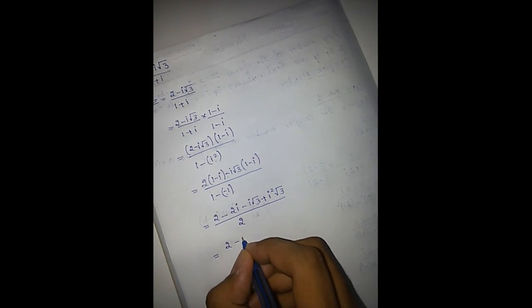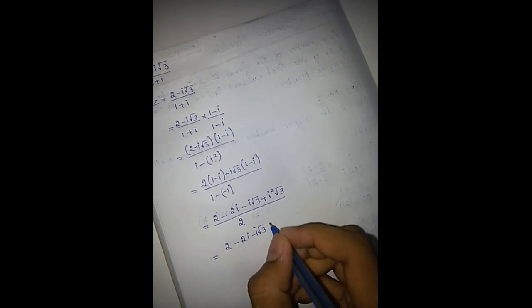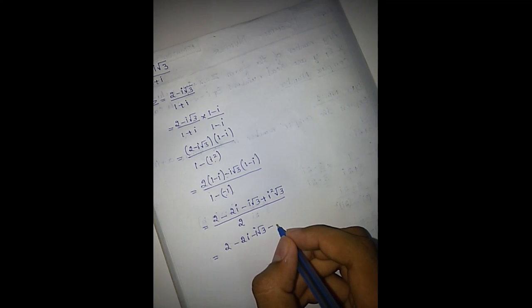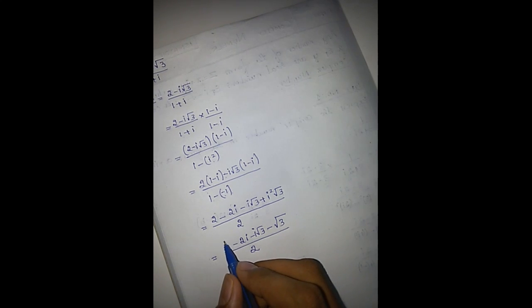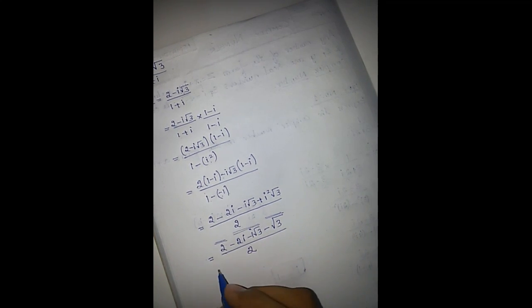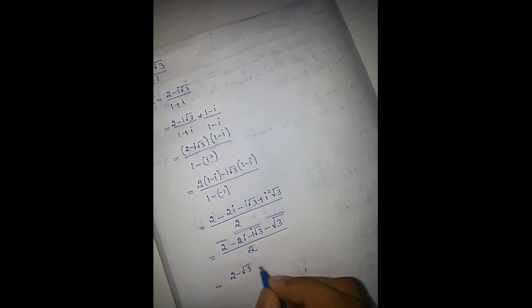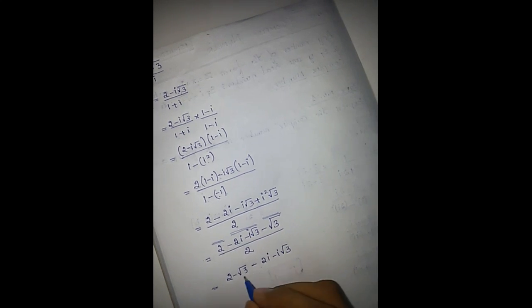So 2 minus 2i minus i root 3, and since i square is minus 1, minus root 3, divided by 2. Let's separate the real and imaginary parts. The real parts are 2 and minus root 3.